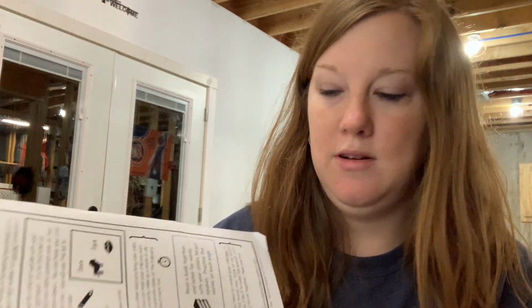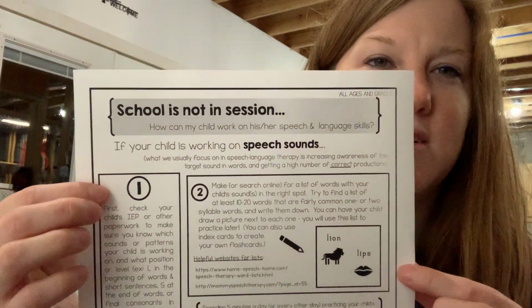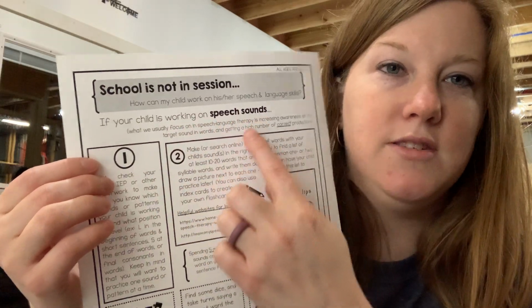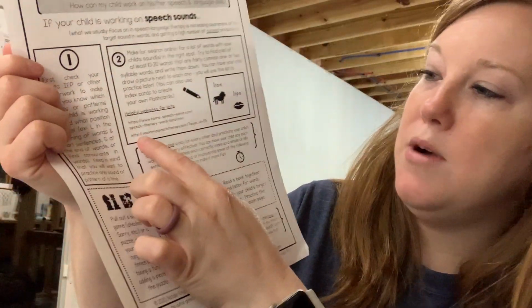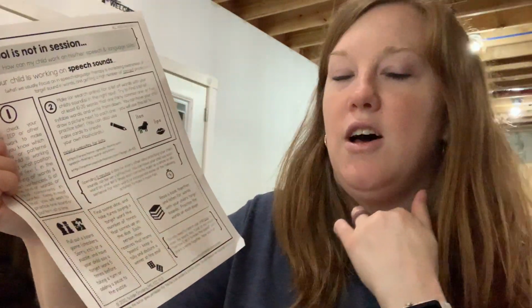Also the website Home Speech Home. I've probably shared this. It's on the sheet that you would have gotten in your speech packet. It says when school is not in session, if your child's working on speech sounds. In that second box there, that website's in there. There are a lot of free word lists on there too if you're looking for more word lists.